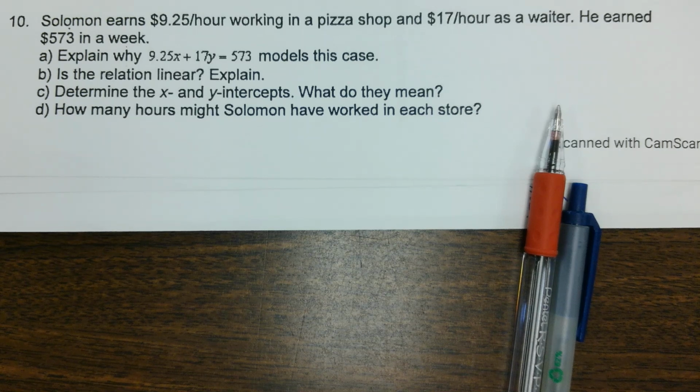So explain why this equation models this situation. What does x represent here? Petro. Right. So it's not enough to just say number of hours. You have to say hours worked at the pizza shop. And then what would y represent then? Number of hours worked as a waiter.